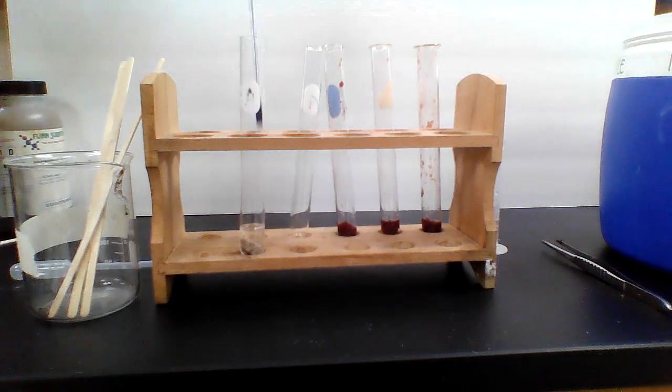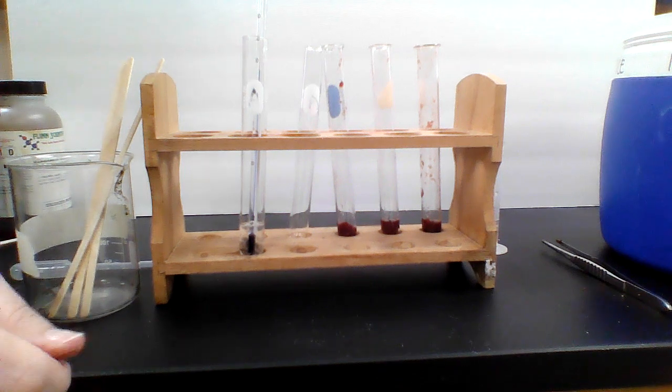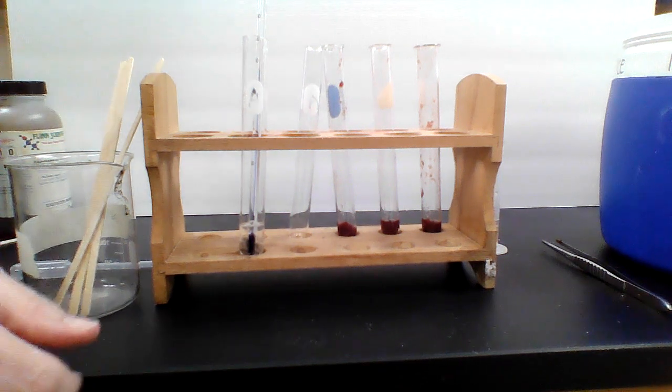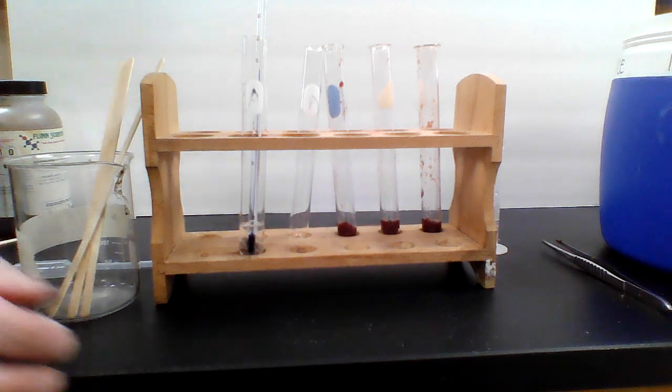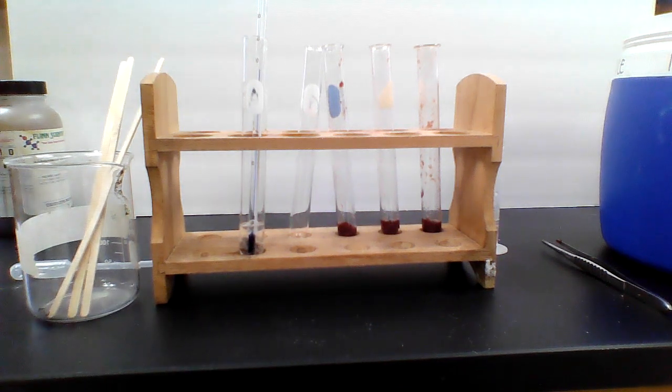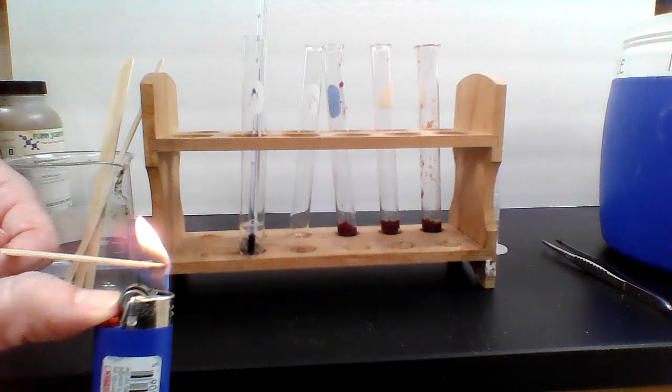Now we might see a little bit of a temperature increase only because the boiled liver is warm. So the temperature might go up a teeny bit, but not too much. And I'll go ahead and do a splint test, but that seems a little silly since we didn't have a single bubble. It seems pretty obvious that the splint will not light, but I'll go ahead and do that in front of you so you can see it.